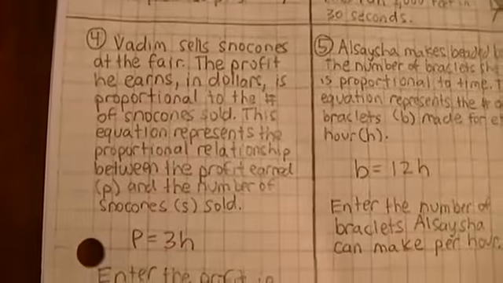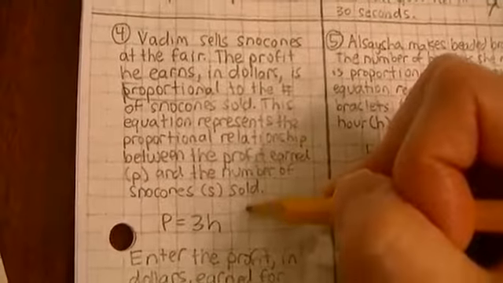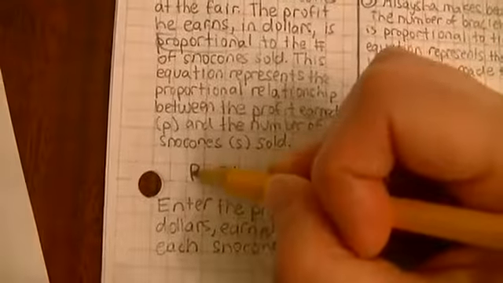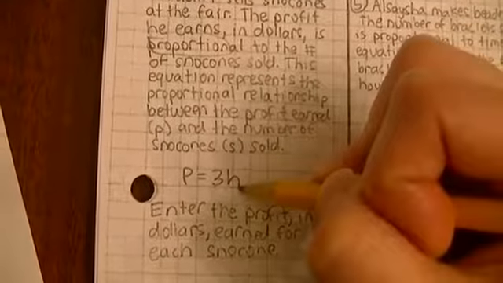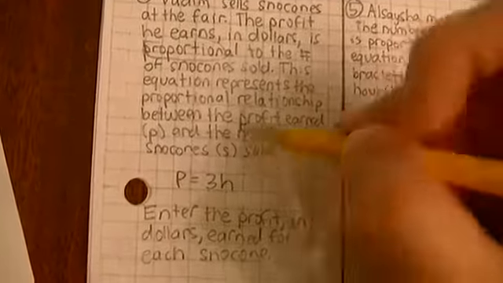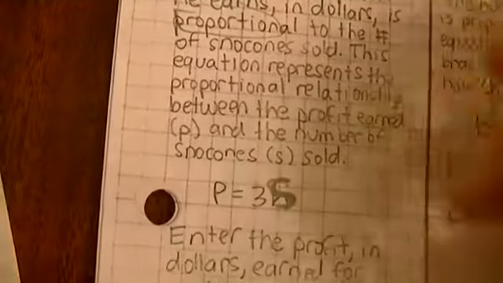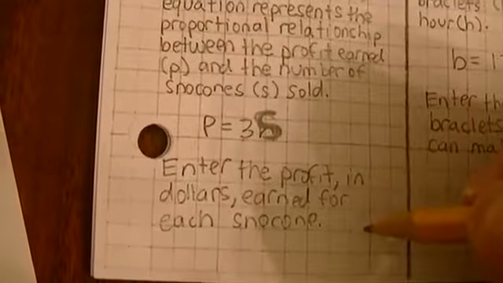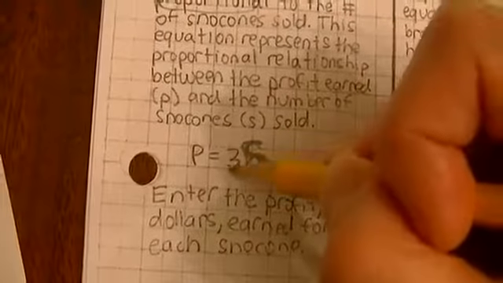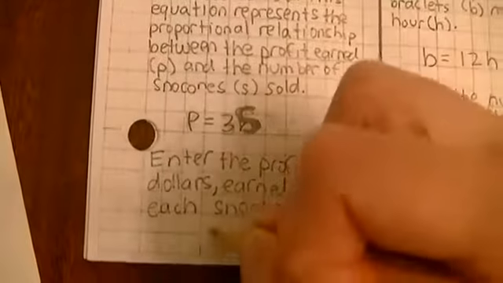Okay, Vadim sells snow cones at the fair. The profit he earns in dollars is proportional to the number of snow cones sold. This equation represents a proportional relationship between the profit earned, P, and the number of snow cones sold, S. I have a typo. This should say S. Darn it, I made a lot of copies of this. So now you know, that should say S, and I'm going to have to remind the class. Enter the profit in dollars earned for each snow cone. They get $3 per snow cone, so it's $3.